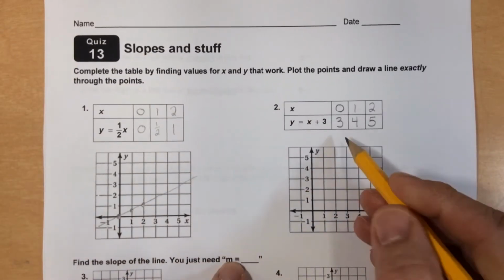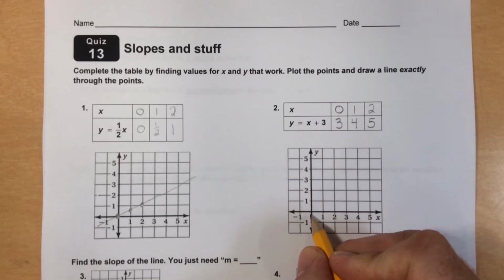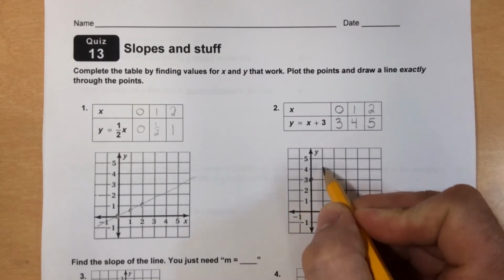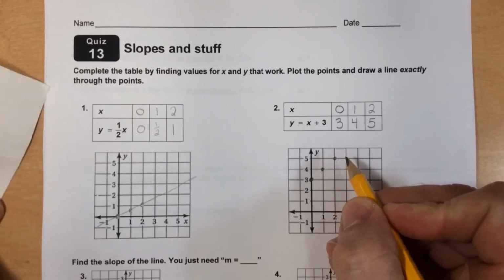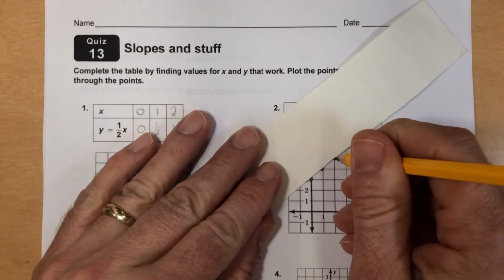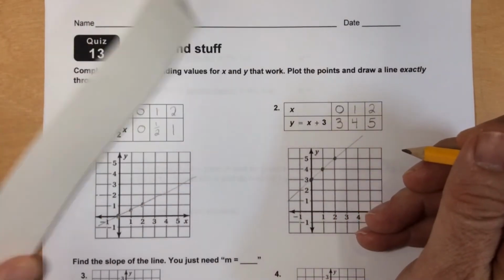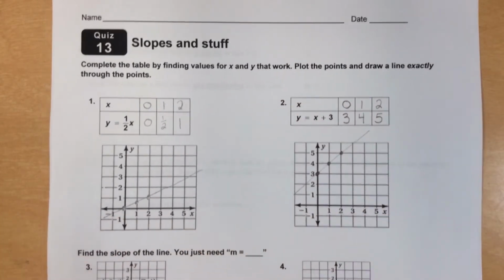Over here, we would have 0, 3. So when x is 0, y equals 3. When x is 1, y equals 4. When x is 2, y equals 5. And we would draw a line through that, and it would look like that. Now, I won't be asking for these, but that is how you graph the points that we came up with.